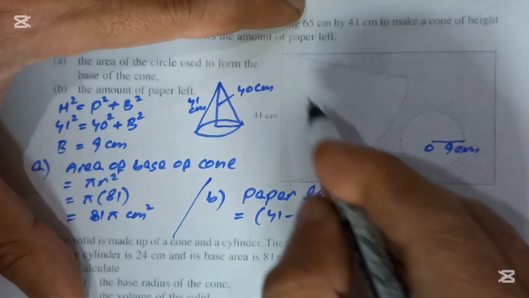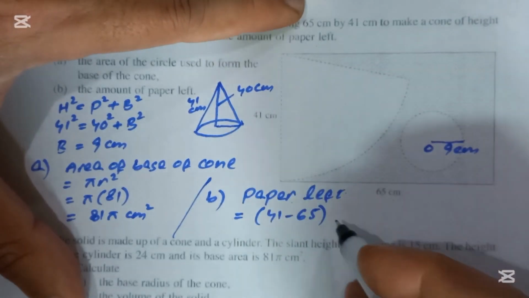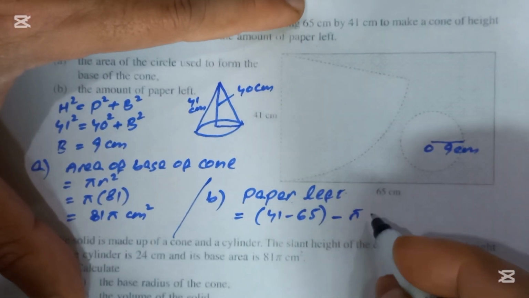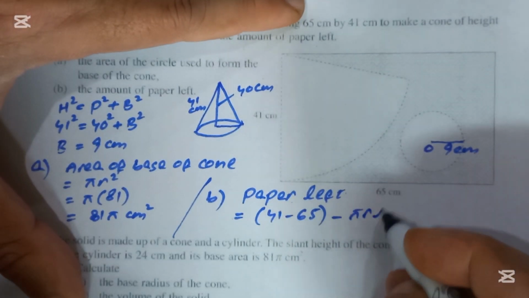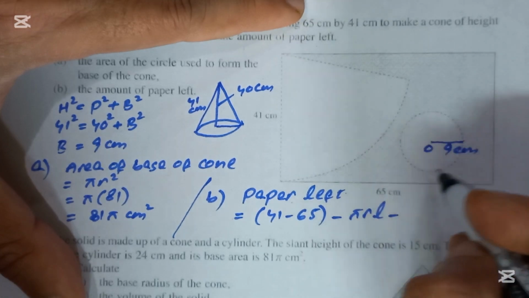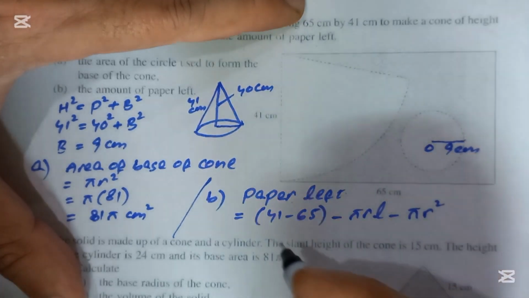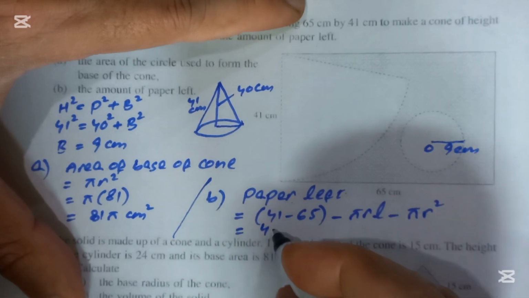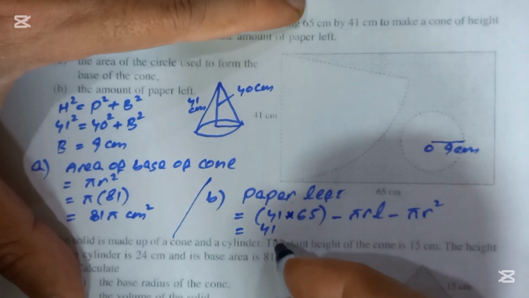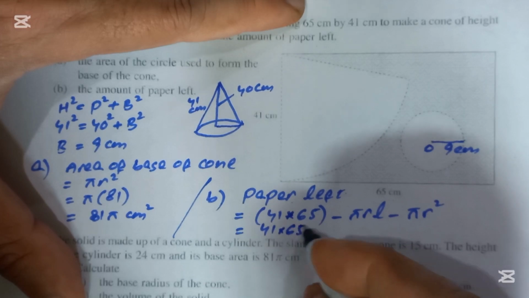From this paper, the curved surface area of the cone is subtracted, that is pi r L, and also the base of the cone is subtracted, that is pi r square. Now apply the value. 41 into 65.